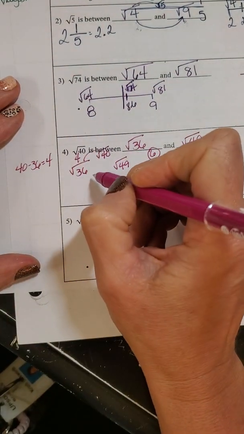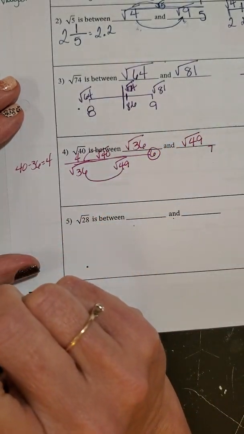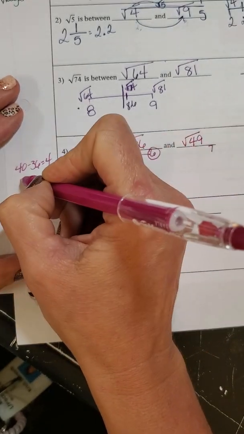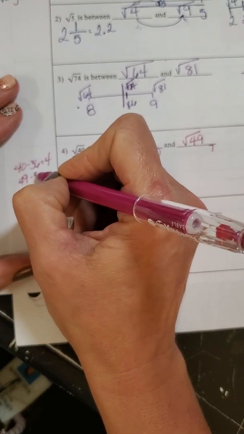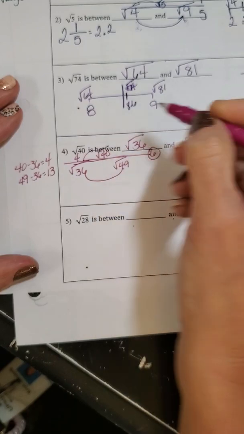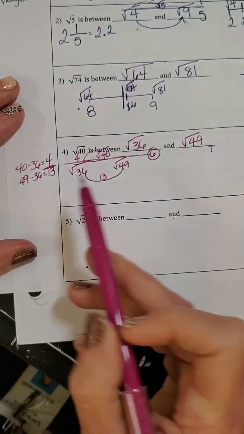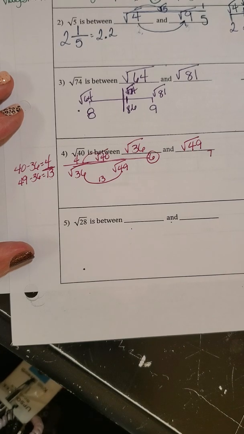And the distance between, let's draw my fraction bar, 36 and 49 is 13, because 49 minus 36 is 13. So my 13's down here. There's my fraction, there's my fraction, but here we're going to put it over here, 6 and 4/13.